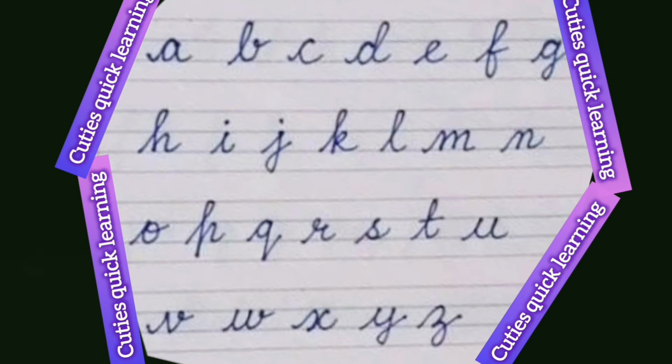Now who will tell me where is letter R? Yes, you are right. This is letter R. Now, who will tell me where is letter I? Yes, you are right. This is letter I. Now, who will tell me where is letter H? Yes, this is letter H.